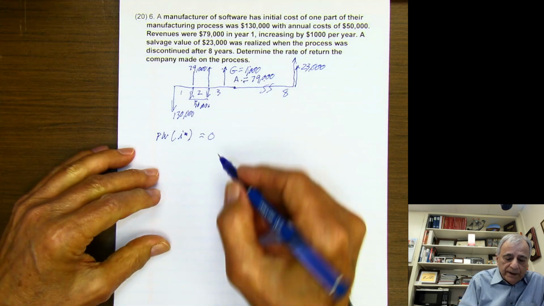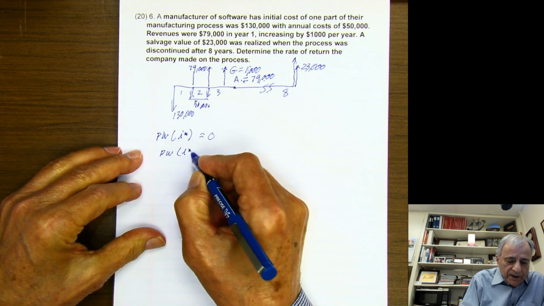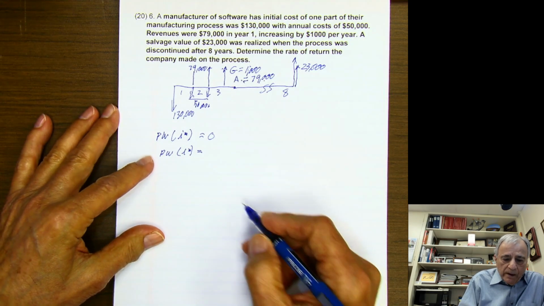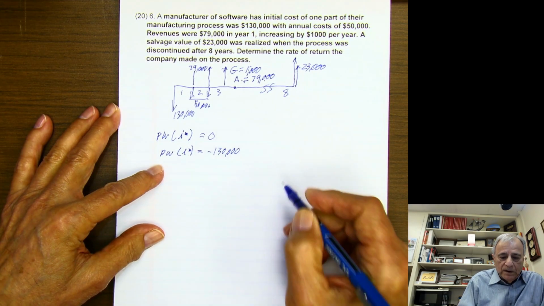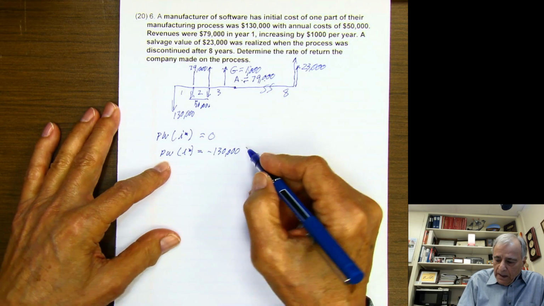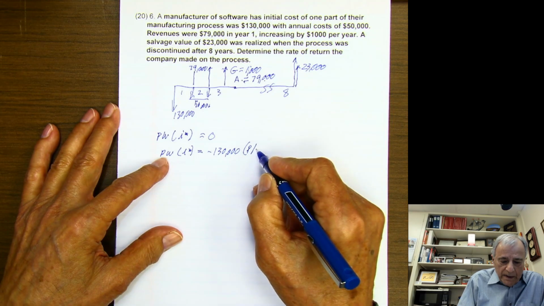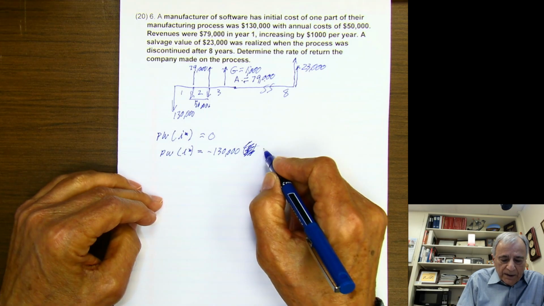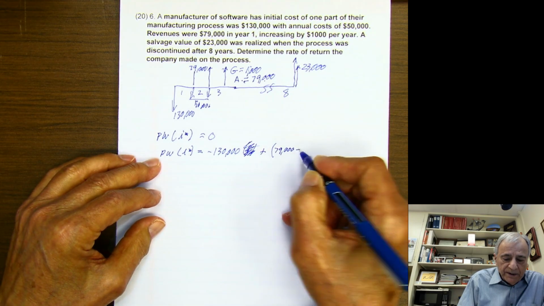So we will get the present worth at some unknown interest rate equals minus 130,000, plus then you have 79,000 minus 50,000.